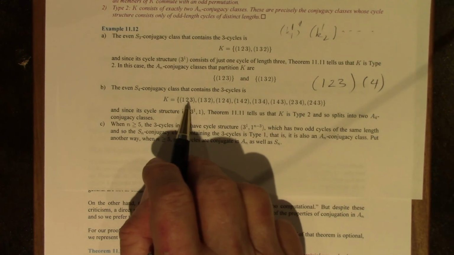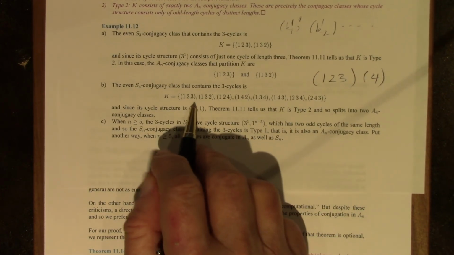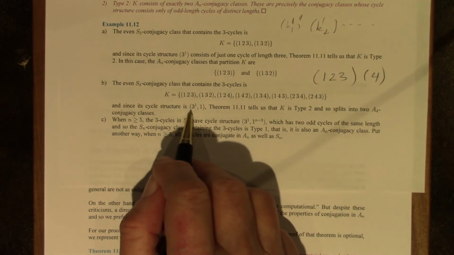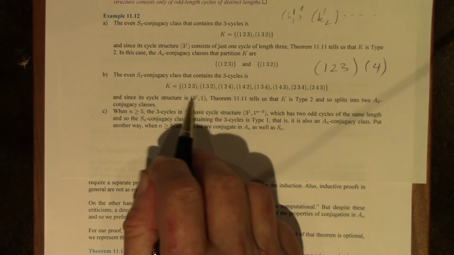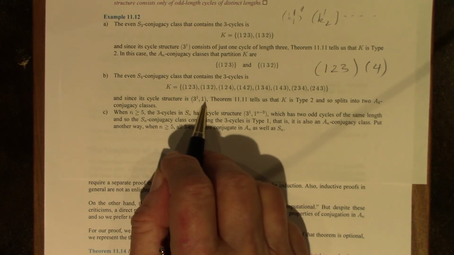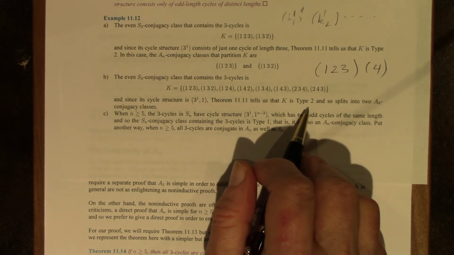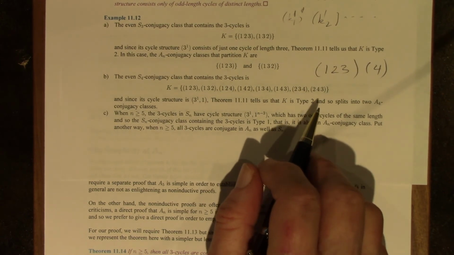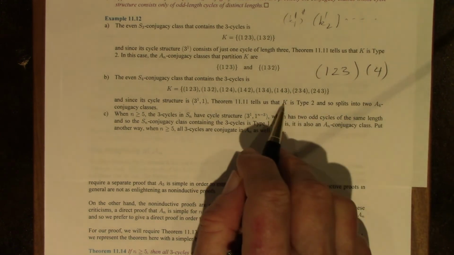So these aren't the cycle structures, these are just the cycles, the 3 cycles. The cycle structure is 1 cycle of length 3, 1 cycle of length 1. So these are odd length and they're distinct lengths. So again, we have a type 2 Sn conjugacy class. And so it splits into 2 A4 conjugacy classes. And I'll let you figure out what the split is. Okay.